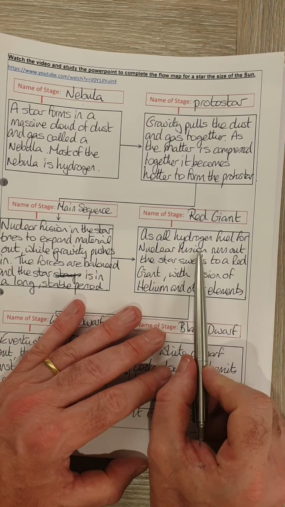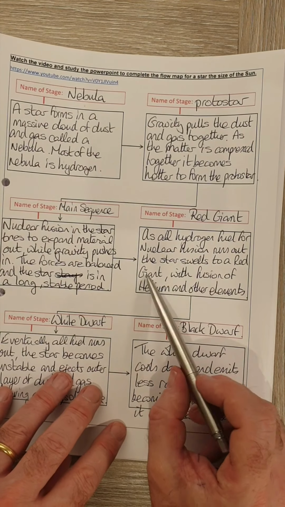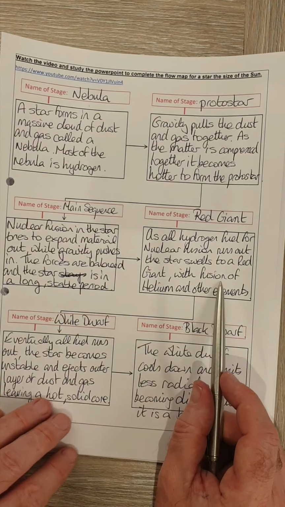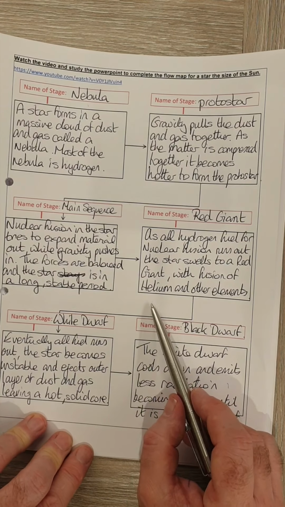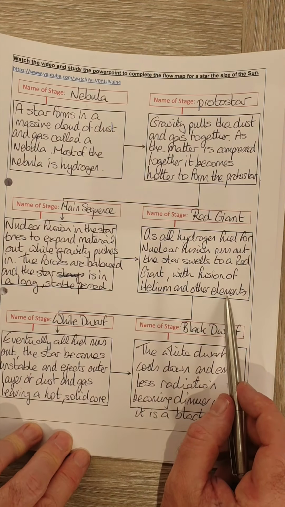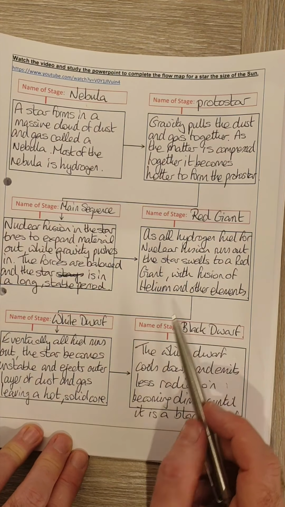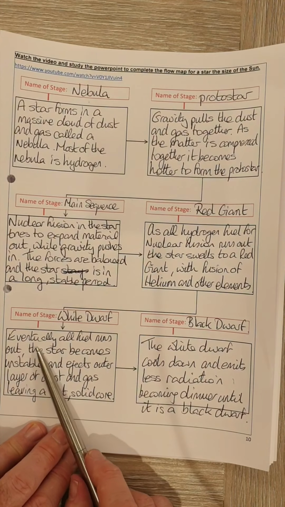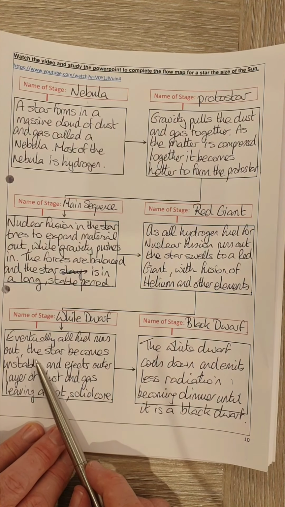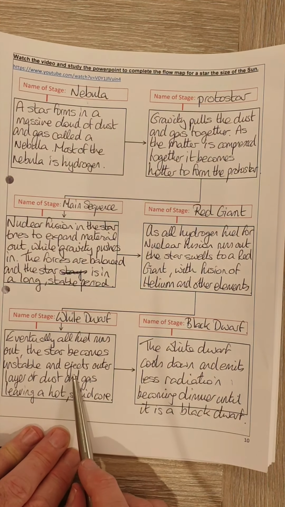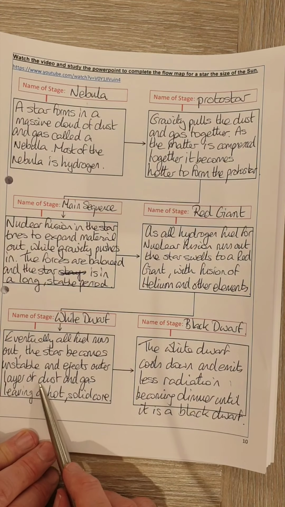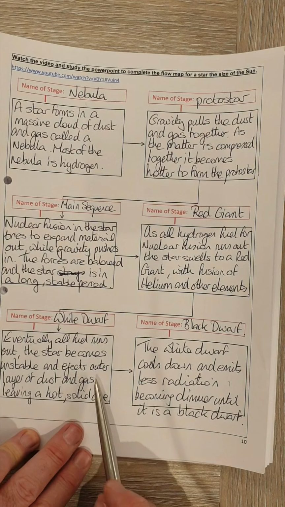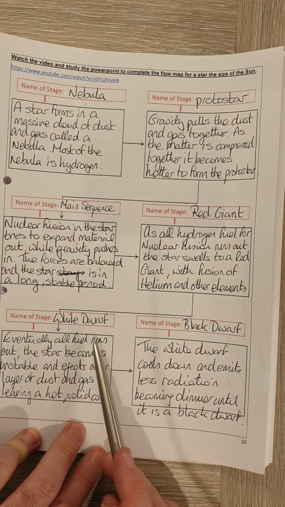However, eventually the fuel runs out for the nuclear fusion and the star swells up to become a red giant, where it starts to use other fuels to fuse things like helium and some of the other elements. However, that eventually has a limited time, so the star will become unstable and it ejects outwards the outer layer of dust and gas, and that leaves behind this hot solid core, which is called a white dwarf.